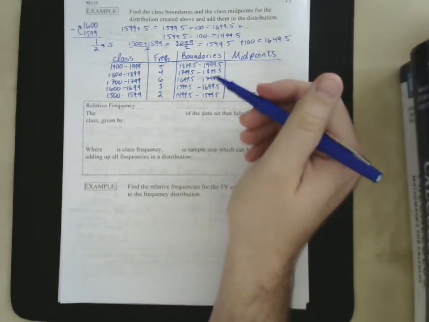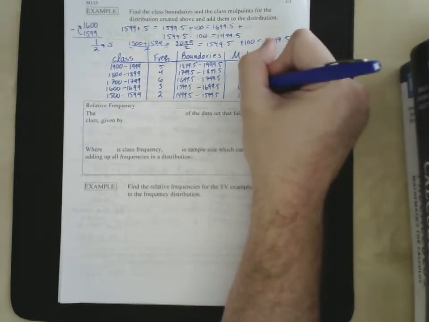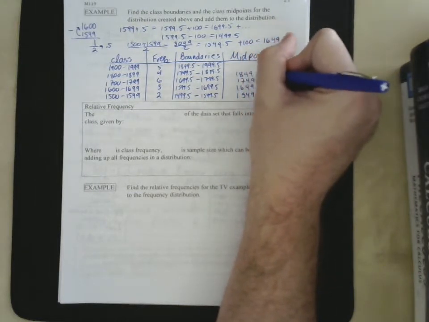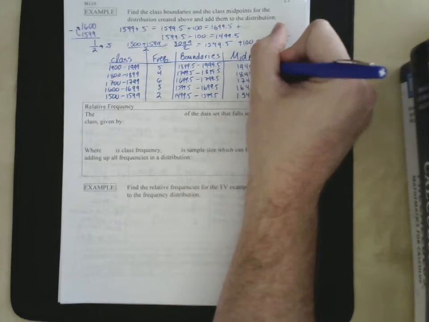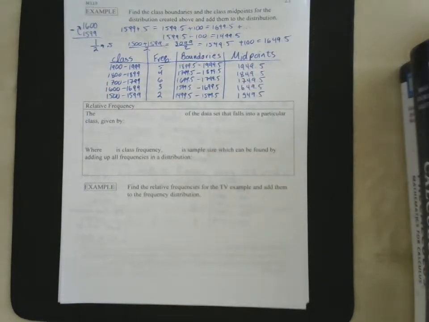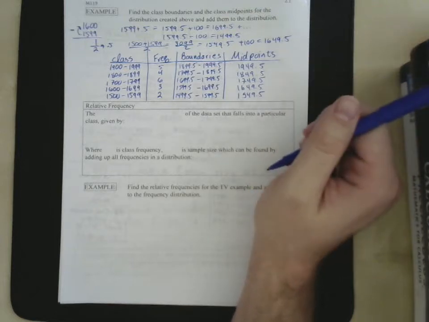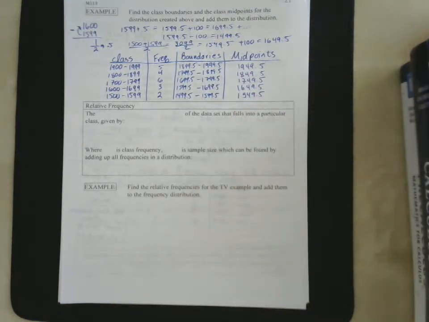Or if you started with the top one, you would subtract your class width to go down. But this means 1649.5, 1749.5, 1849.5, and 1949.5. So this is another reason we like easy to look at class widths, because it makes calculating the boundaries, midpoints, and stuff like that really simple and quick. So once you find one, you're just doing a simple addition or subtraction depending on where you start and what you're looking for.